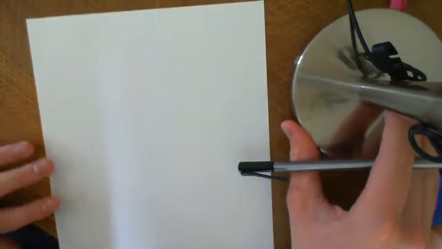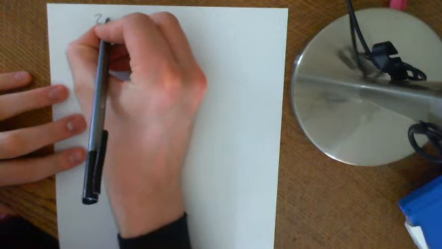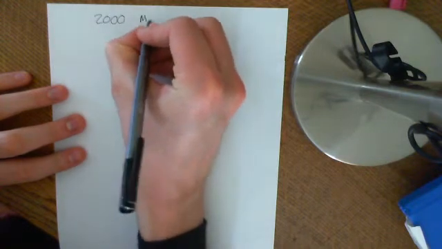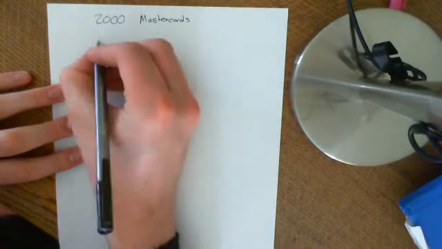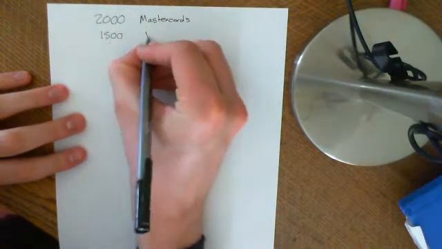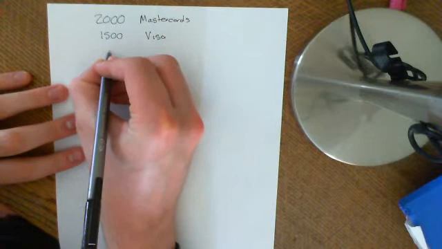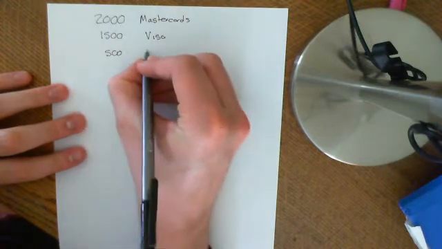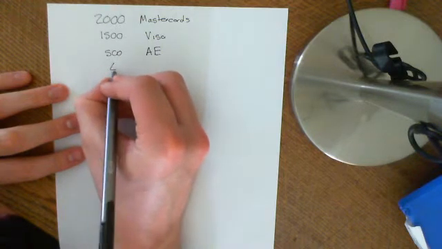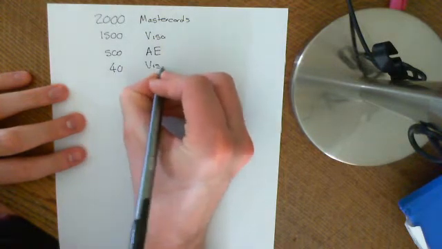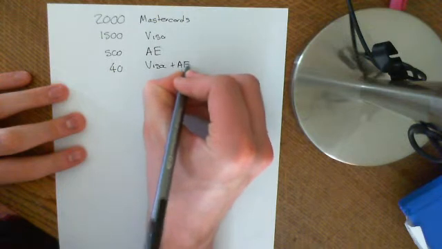Okay, so this is just a quick video to give you an example of how to use conditional probability. The problem is this. You have a company giving out 2,000 new MasterCards to customers. Of these customers, 1,500 have a Visa card, and 500 have an American Express card. And 40 have both a Visa card and an American Express card.